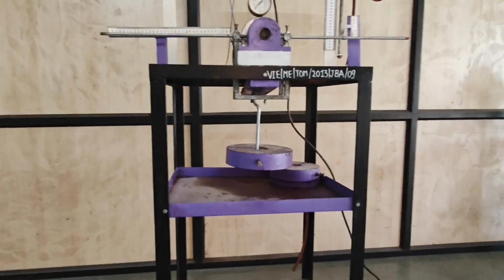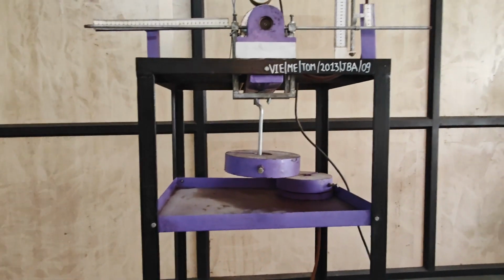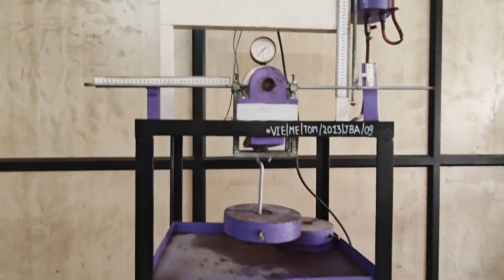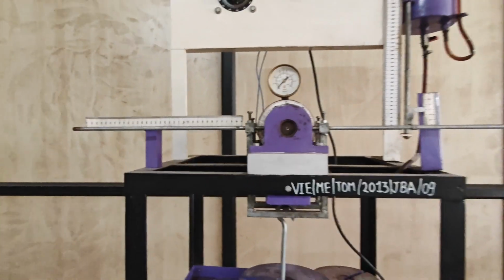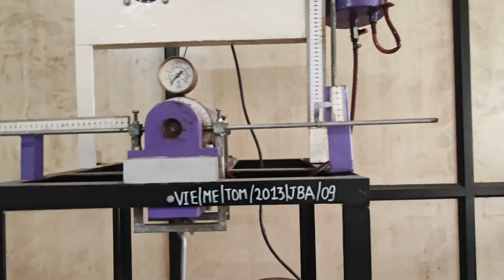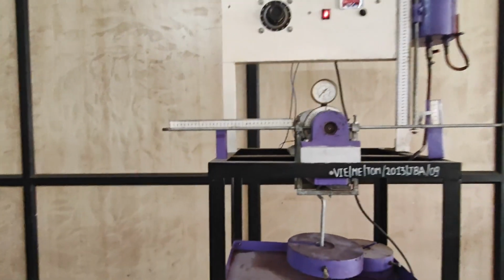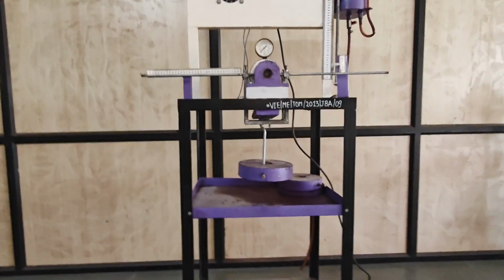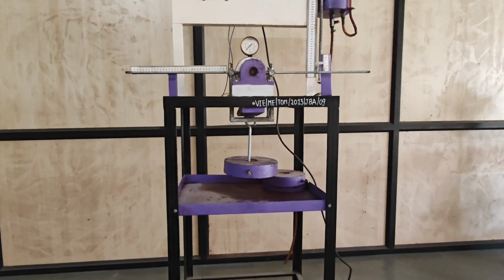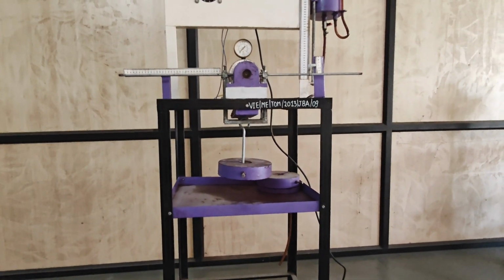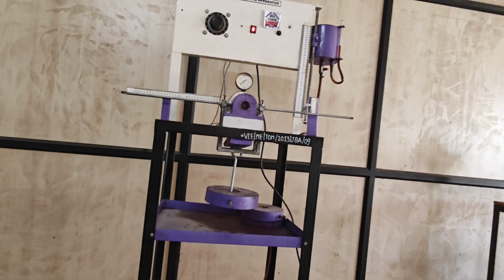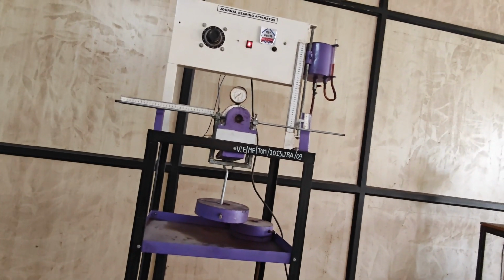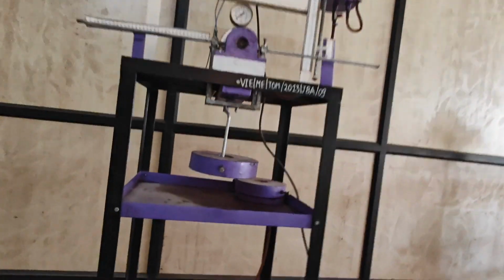Now at the bottom we have provided weights, right? When the rotational motion takes place, the pointer starts to deflect. Here at the top we have provided a pressure gauge and at the side we have provided the pointer, which will show us that when different weights are added on the rotating shaft, the pointer will start to deflect.